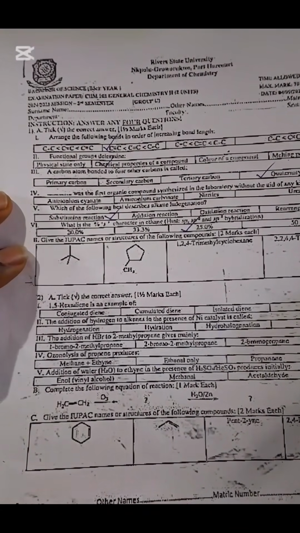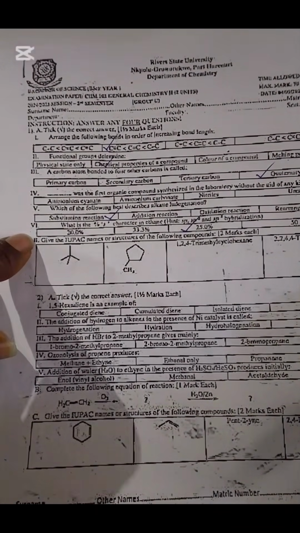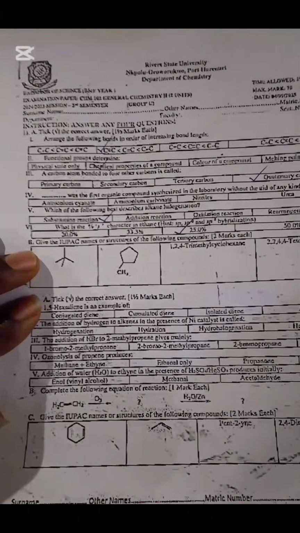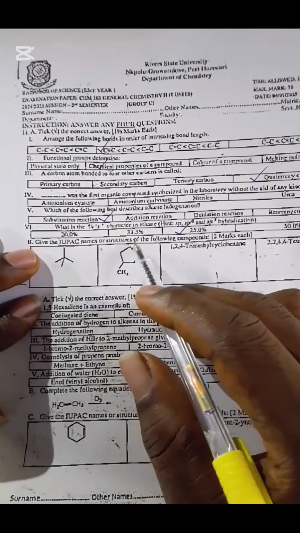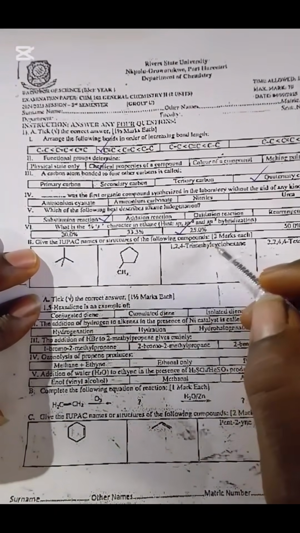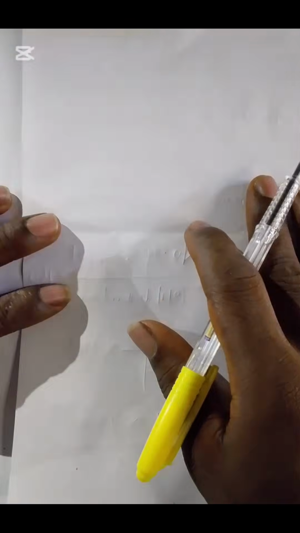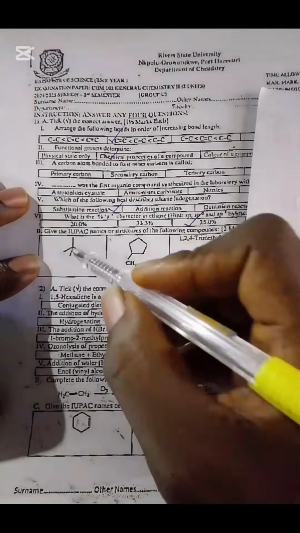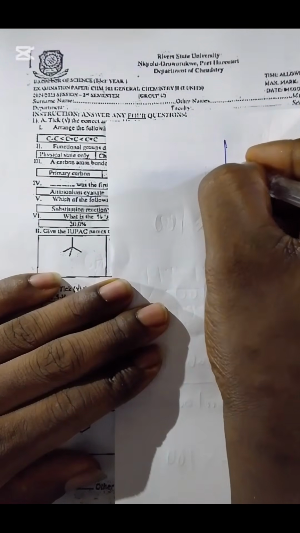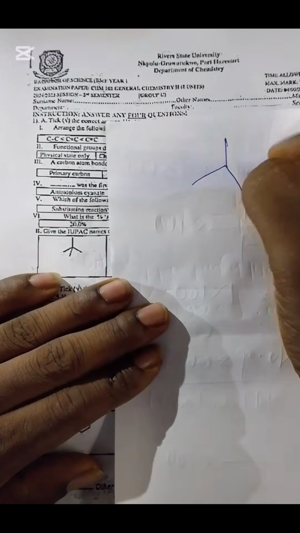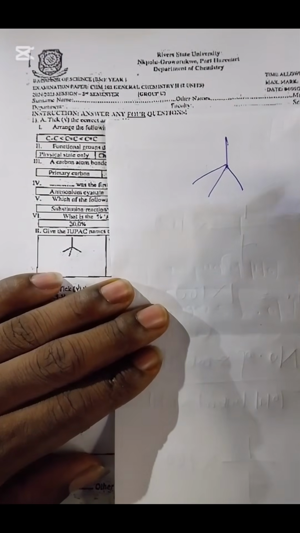Up next, we have question VI III. The question is, give the IUPAC names of the structures of the following compounds. Okay. Now the first compound is this. Let's draw this. We have this, something in this nature, and this. Okay, that is exactly what we have here.